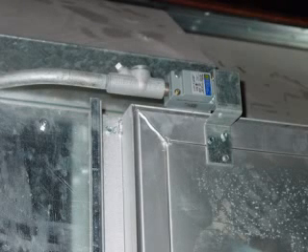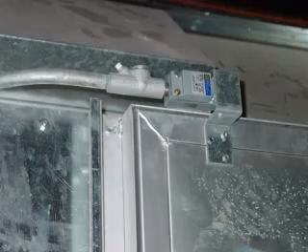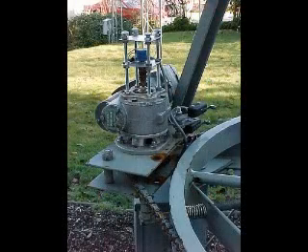Here is a limit switch used on a door. A limit switch can also keep a machine from turning too far.